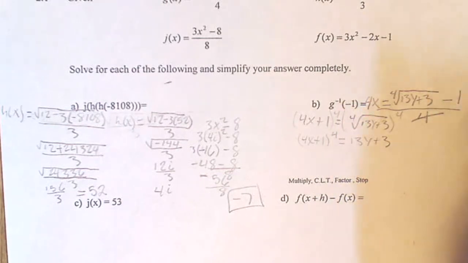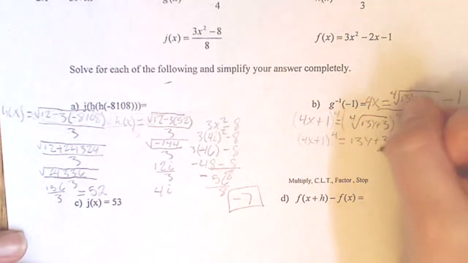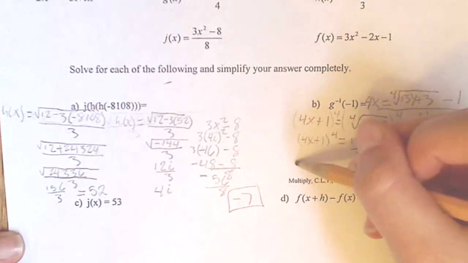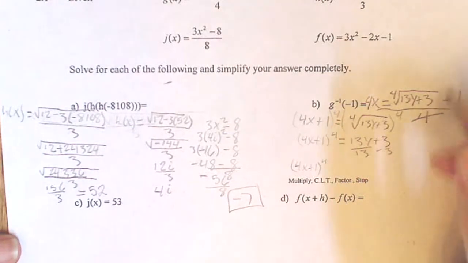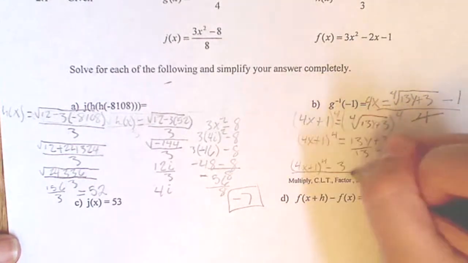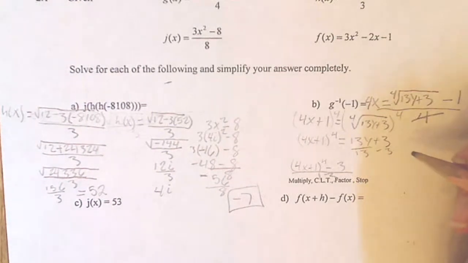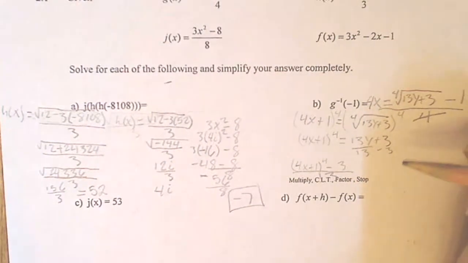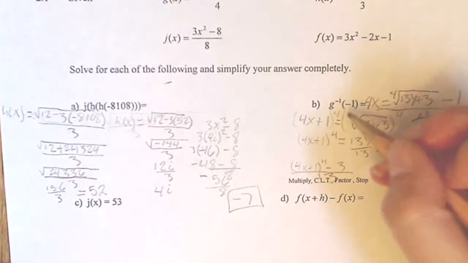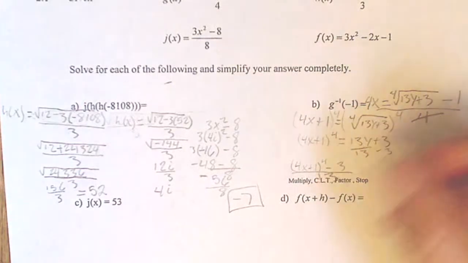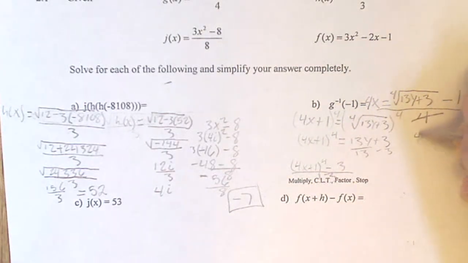So now you're going to subtract 3 and divide by 13. You have 4x plus 1 to the fourth, minus 3, all over 13. That's what y equals. But now you have to plug in negative 1. So 4 times negative 1 plus 1 to the fourth, minus 3, over 13.